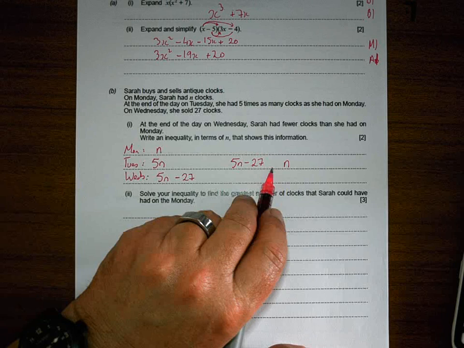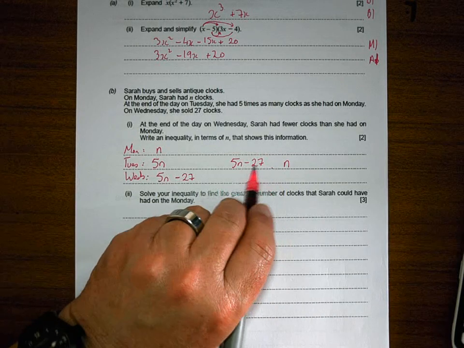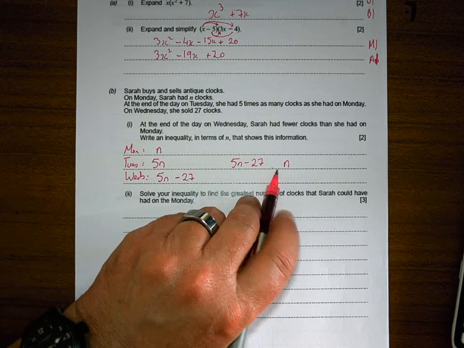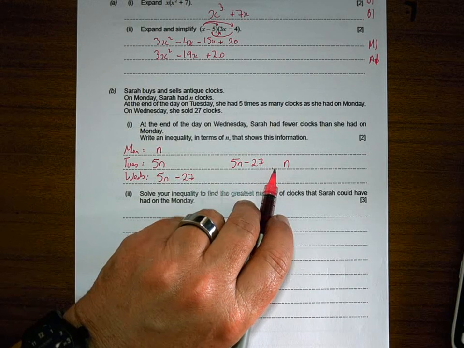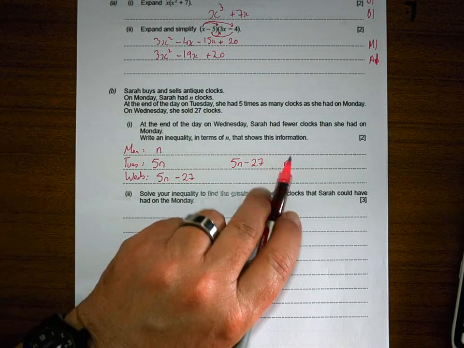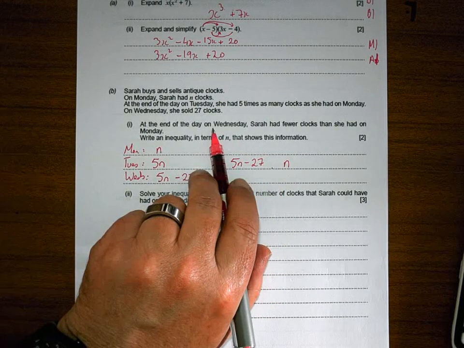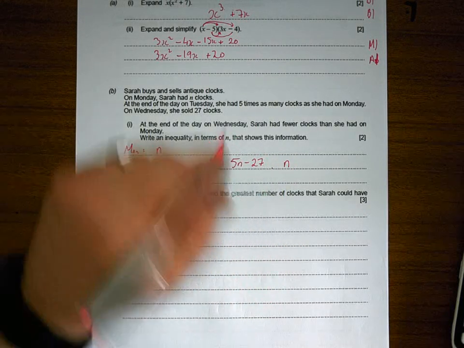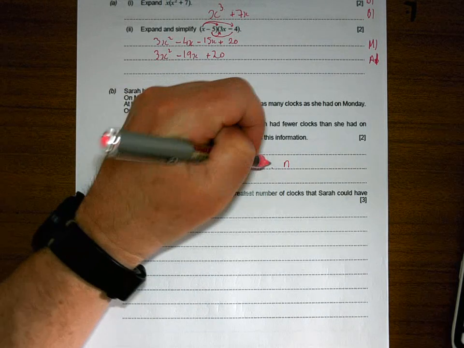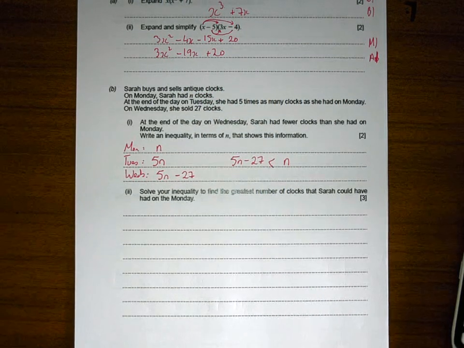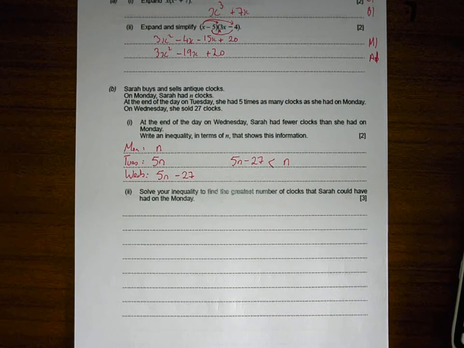If it had the same number, then we put an equal sign. With an inequality, it points to the smaller quantity. So if she had fewer clocks on Wednesday than she had on Monday, that means that 5n minus 27 is less than what she started with on Monday.